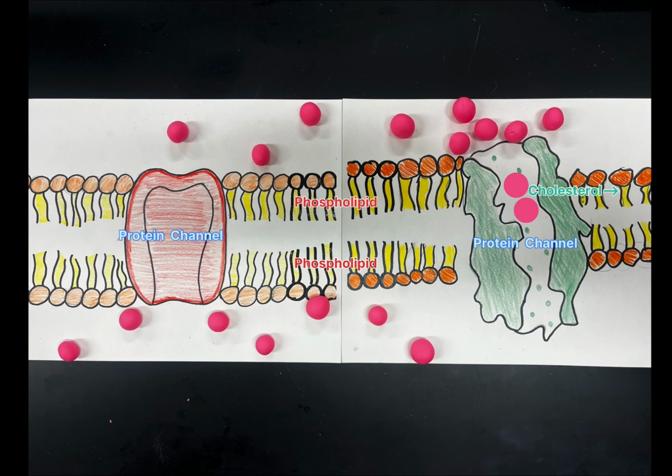Simple diffusion, facilitated diffusion, and the sodium-potassium pump are all key in powering the cell and vital to everyday life.